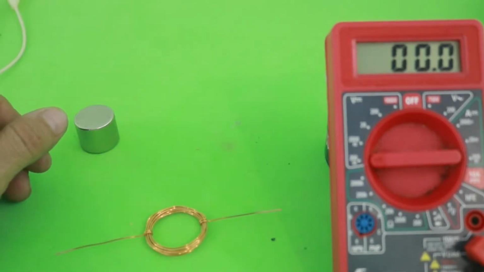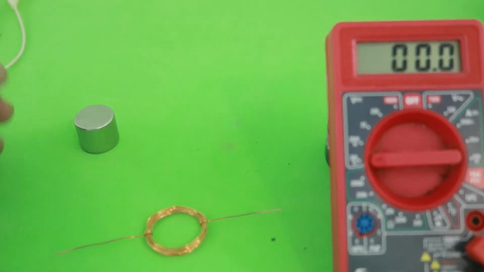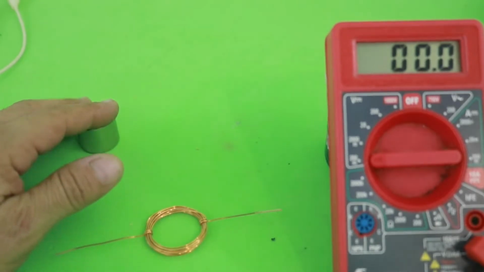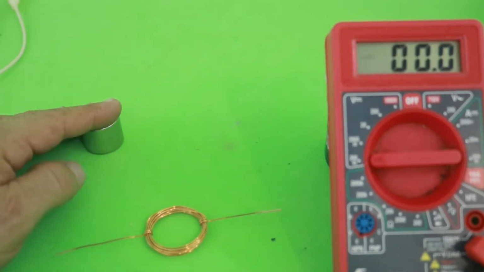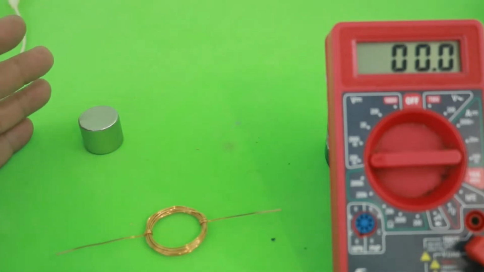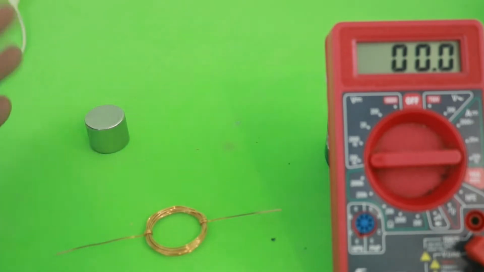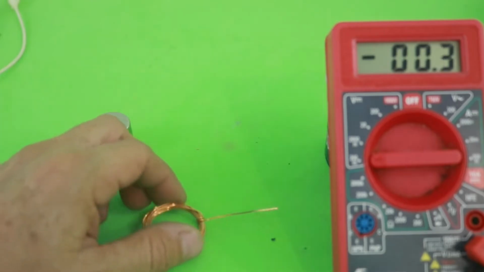cellular communication signals, radio waves, noise from electric power lines, signals from several communication equipment, and even signals from outer space. All of these signals carry an electromagnetic field that can induce a current on a coil. The phenomenon behind this is induction.